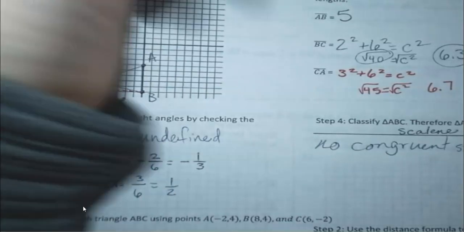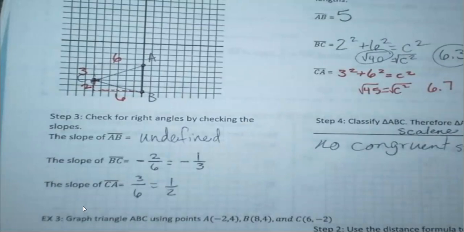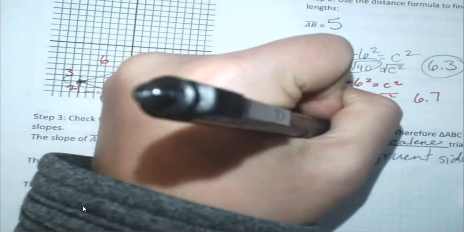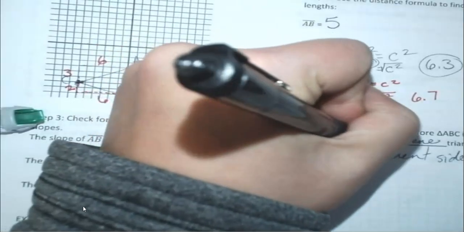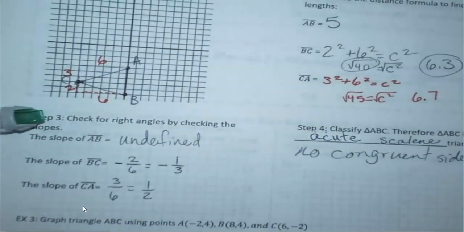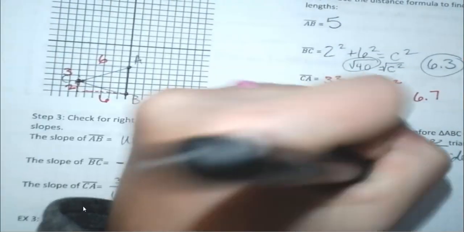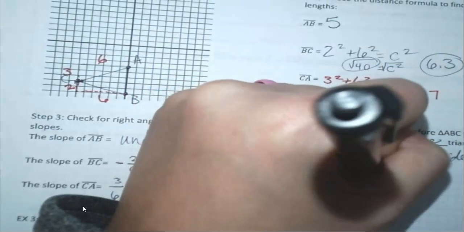All right, and then for this one, with the obtuse and acute, you kind of just have to look at the picture. It is going to be obtuse. No, sorry, it's acute. What am I saying? It's acute. I'm a crazy person. It is acute because there are no right angles and no perpendicular slopes.